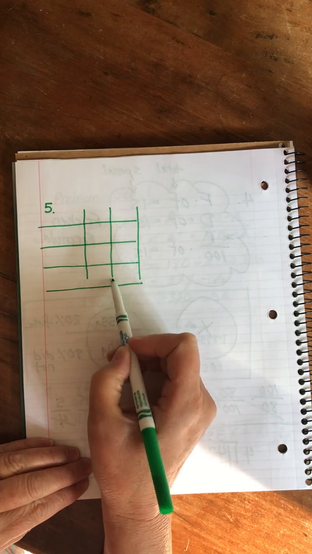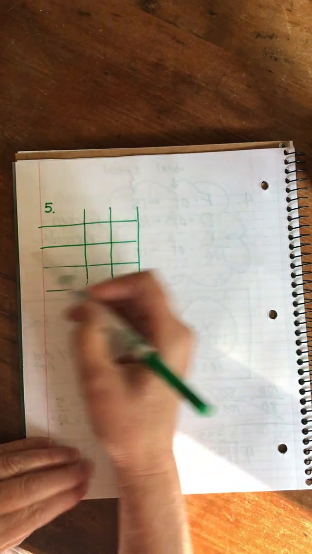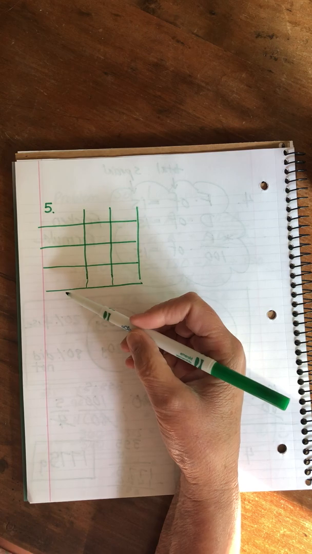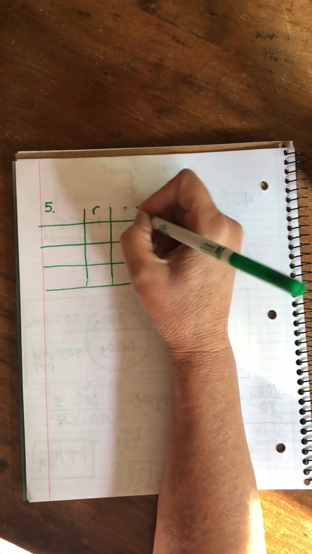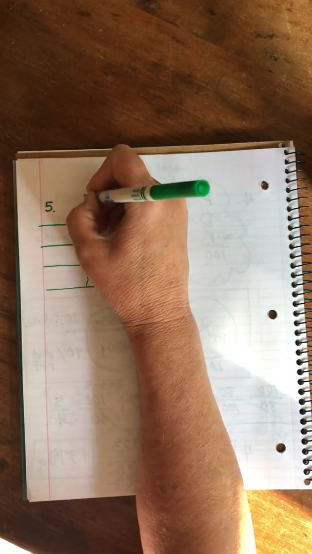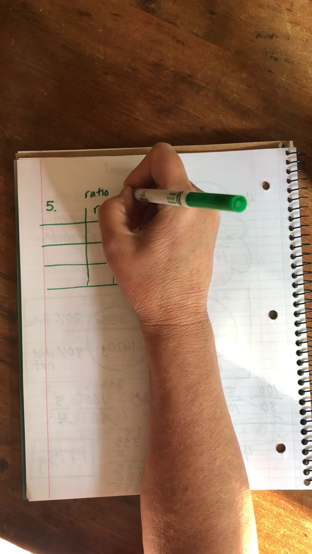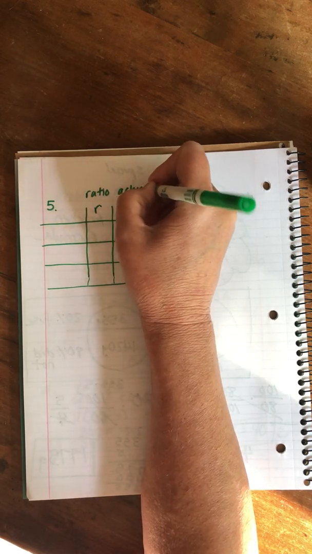They'll always have at least 2 columns and at least 3 rows. This is going to be our ratio information, and this is going to be our actual. I'll write it out this time, but normally I just put R and A because life is short.